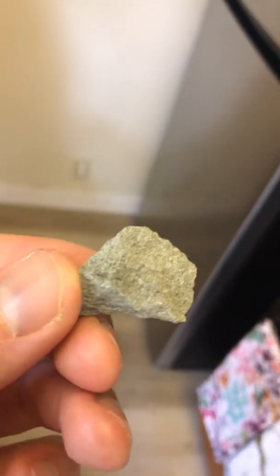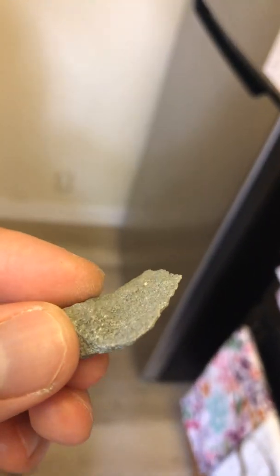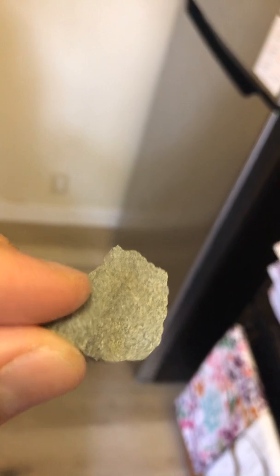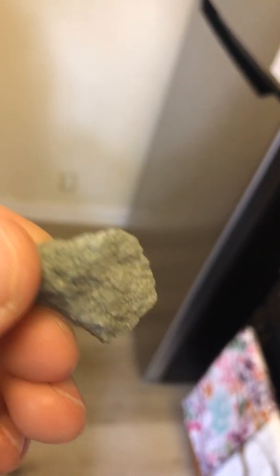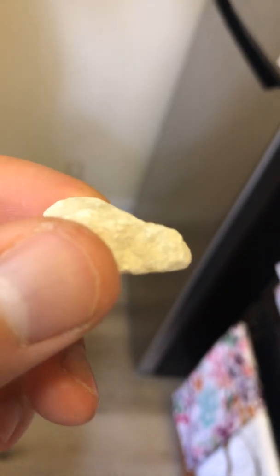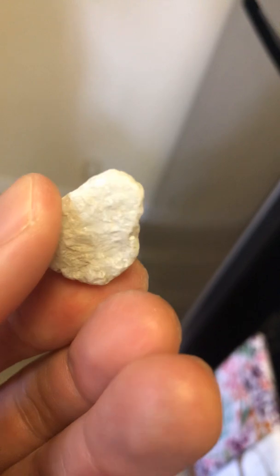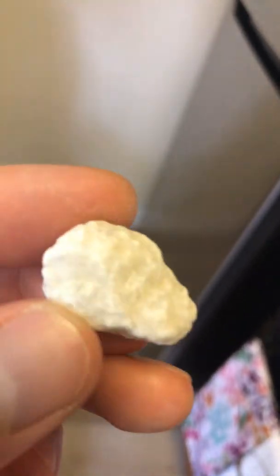This is sandstone. All right, sandstone. And now marble. This is marble. All right, we're observing its properties. We're taking notes. You can also draw it in your journal. Marble.